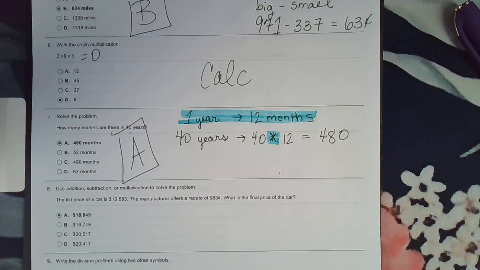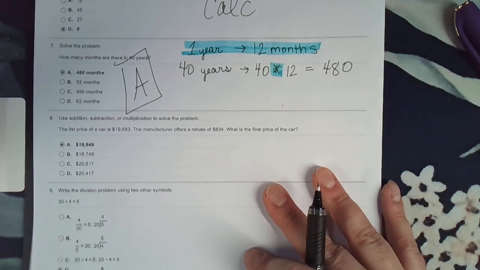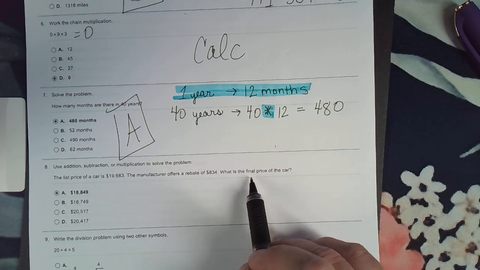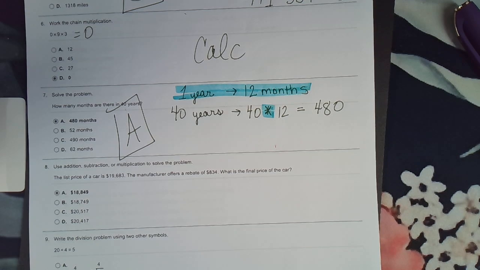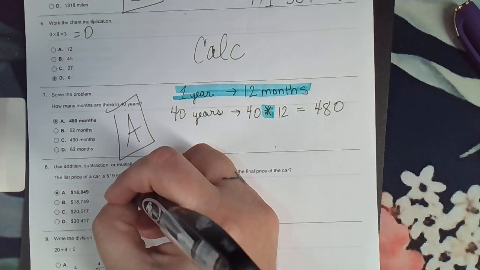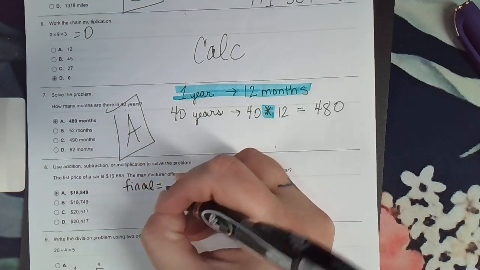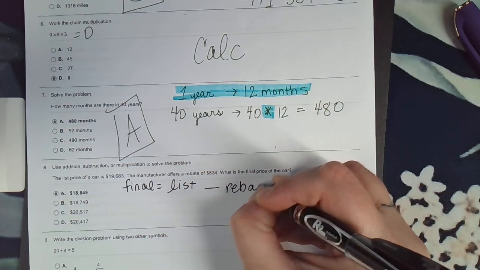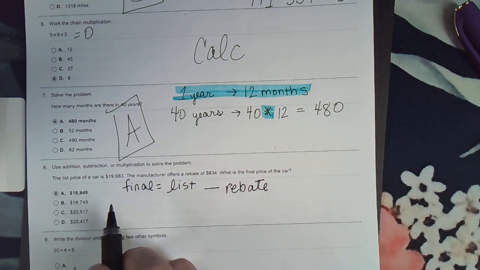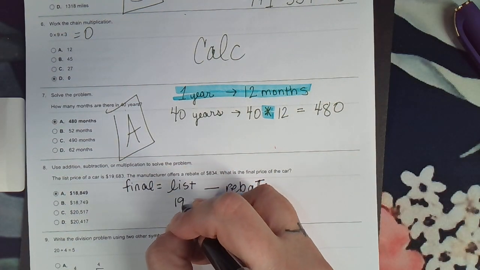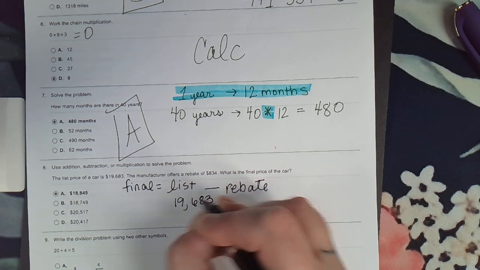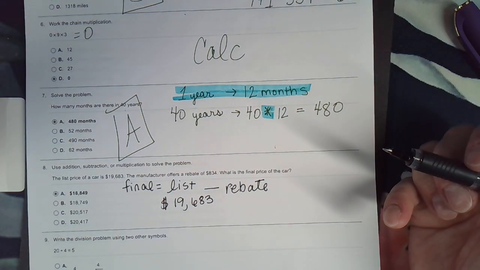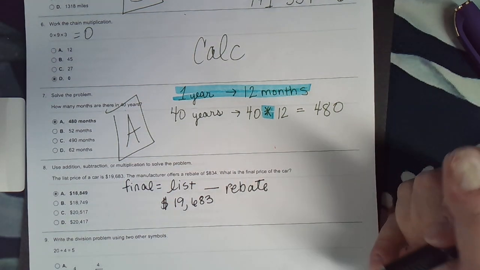Okay, number 8. It says the list price of a car is $19,000. The manufacturer offers a rebate. What is the final price of the car? Okay, so to get the final price of the car, we're going to take the list price, then minus the rebate. So this means when I go to pay for the car at first, it's $19,683. But there's a rebate. That means you get that money back. You have to fill out some paperwork. It's kind of like a discount.